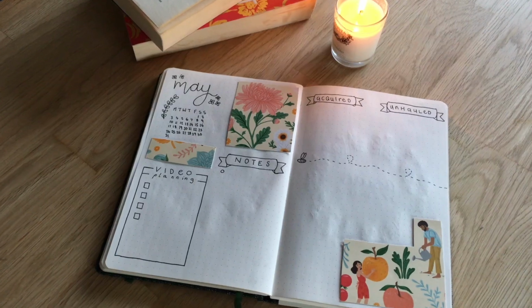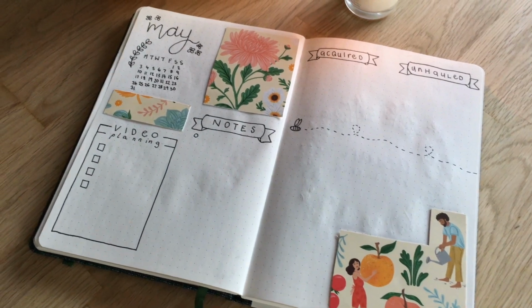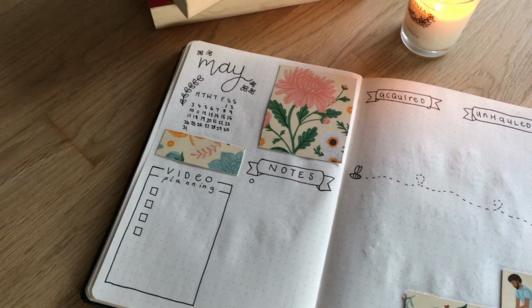But that's all for this video today, and you can see the finished spreads and how they came out. I'm very pleased with them, and I hope you liked this video.